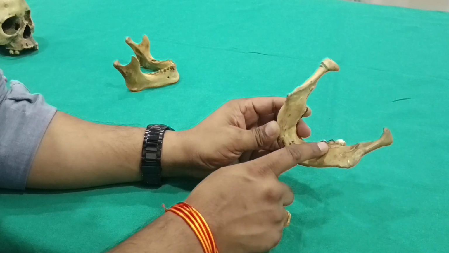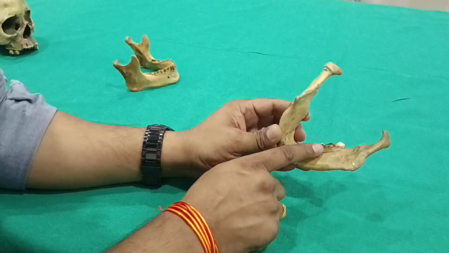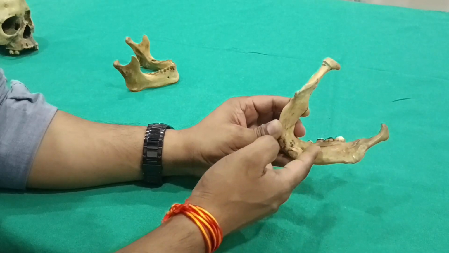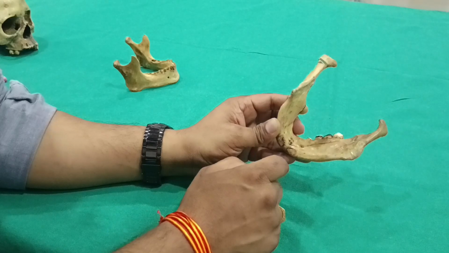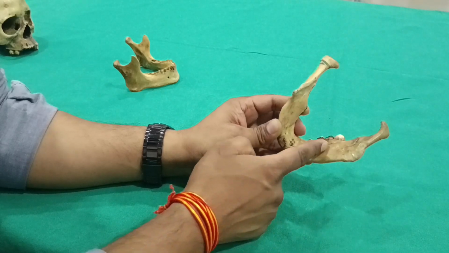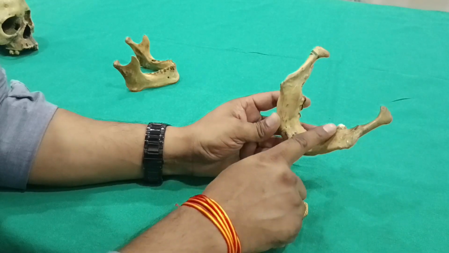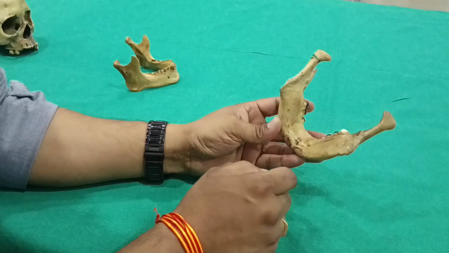Okay, so this is the inner aspect, and below the mylohyoid line there is a groove. This groove is known as the mylohyoid groove, which provides the passage for the mylohyoid nerve and vessels. So this is the inner aspect of the body of the mandible.